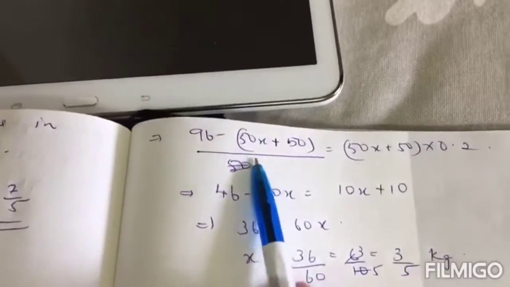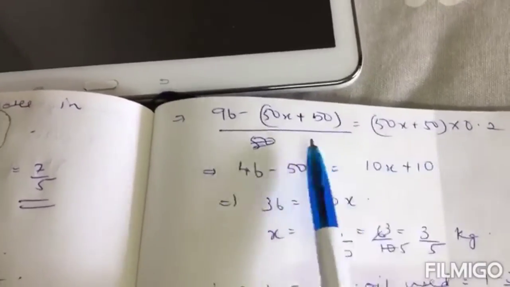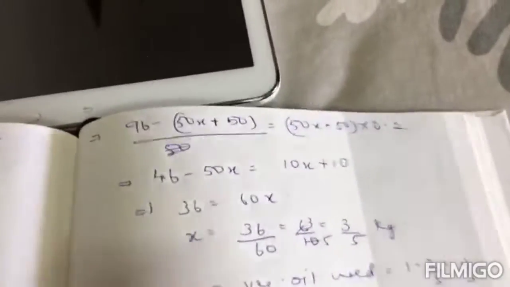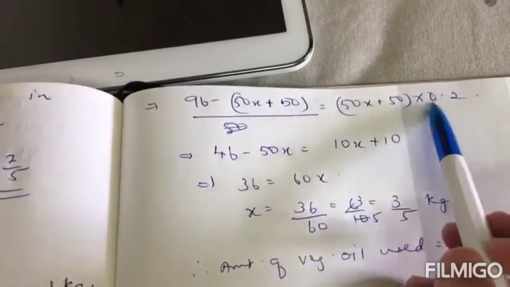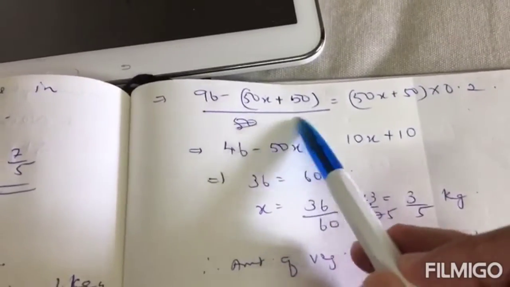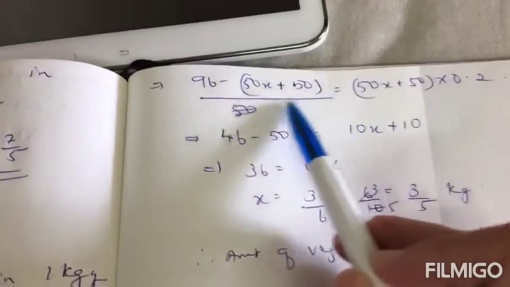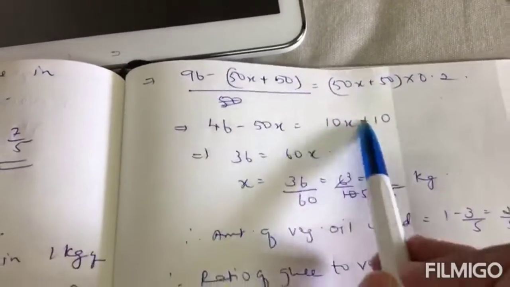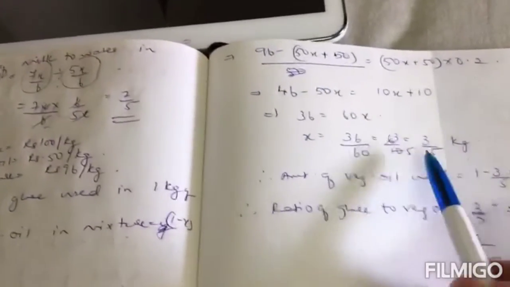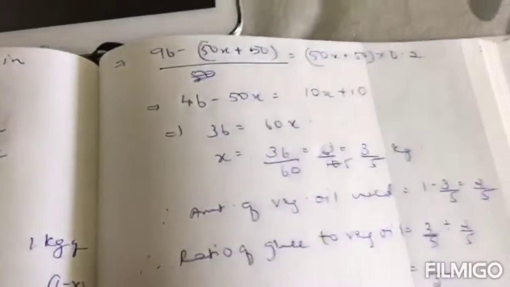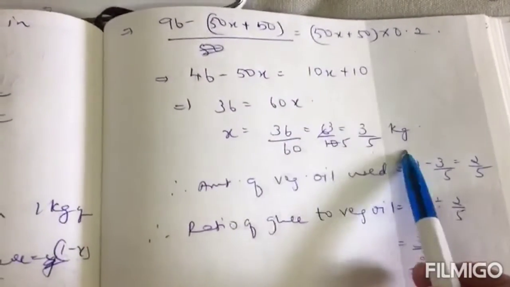Okay. When you cross multiply, so when you take the 100 from left hand side to right hand side, you'll get 20 divided by 100, which is 0.2. When you take the denominator from here till here, you will get this equation. When you solve it, you will get X is equal to 3 by 5 kg. This is 3 by 5 kg of ghee added in the mixture.